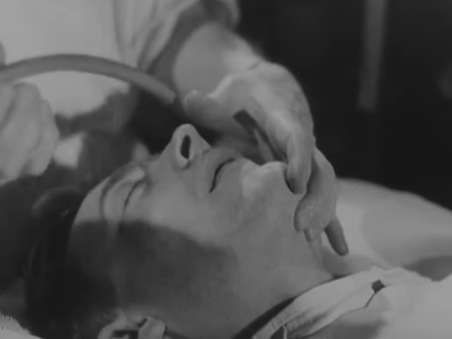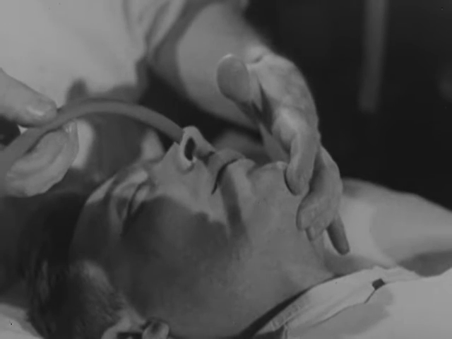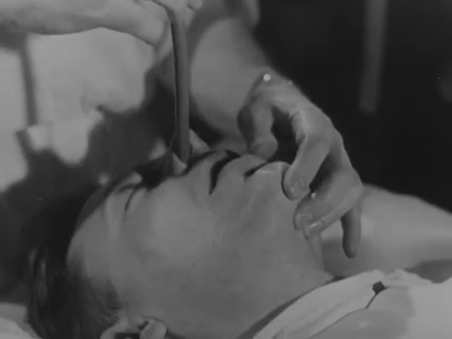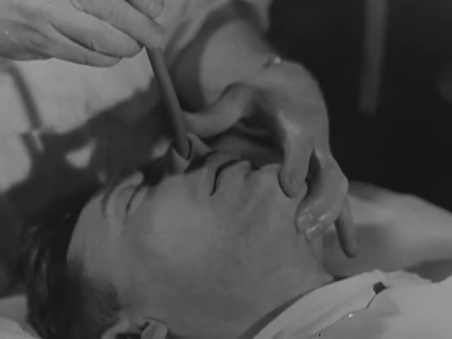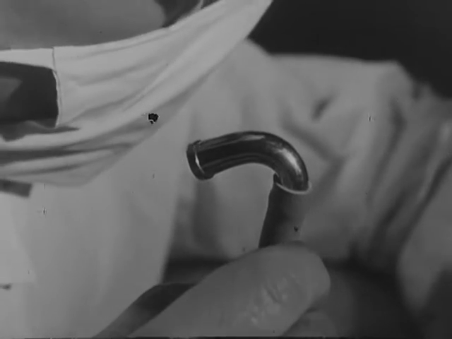Now the same process in slow motion photography. Successful blind intubation depends entirely on the sense of hearing. So the anaesthetist must listen carefully to every sound that comes through the tube. If the ear is kept close to the end, the current of air can be felt as well as heard.